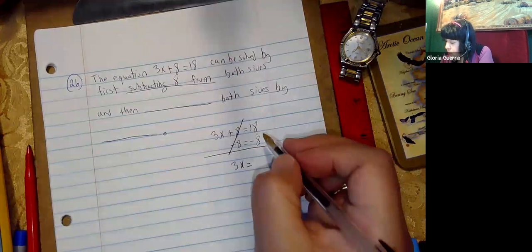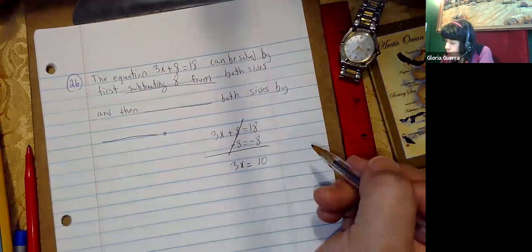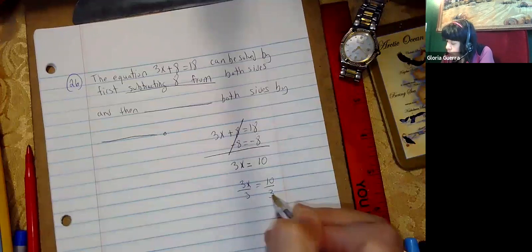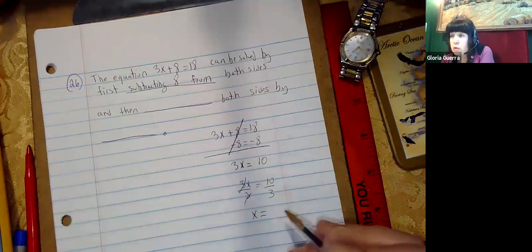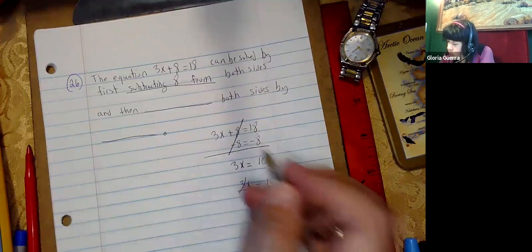And 18 minus 8, that's just 10. And then what would I do to both sides? Then I would divide both sides by 3, my coefficient. So I look at my choices: subtracting 8 from both sides, and then dividing both sides.